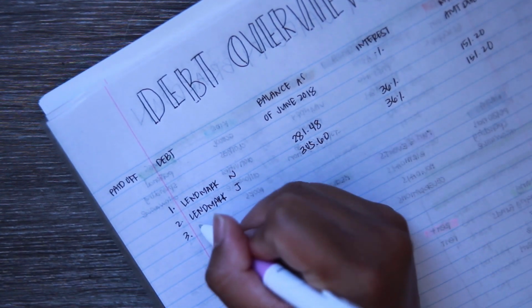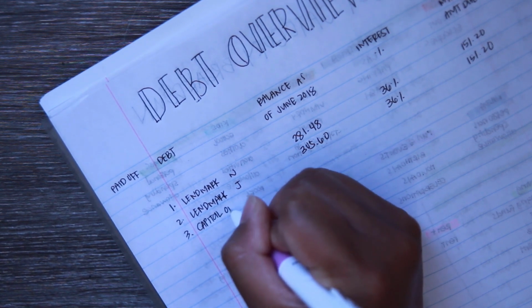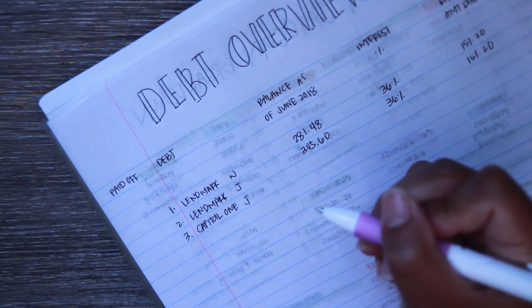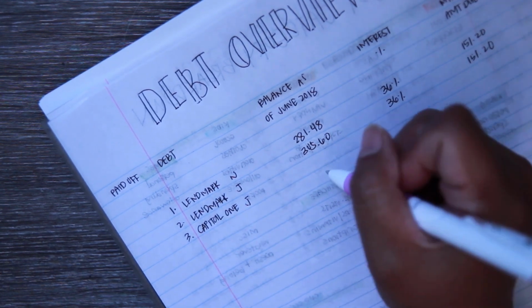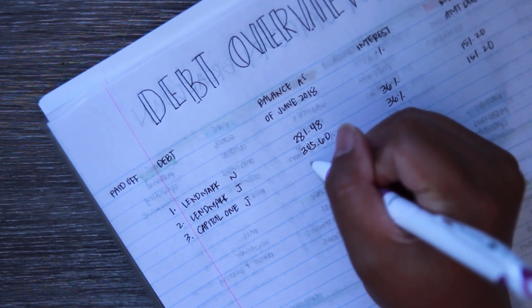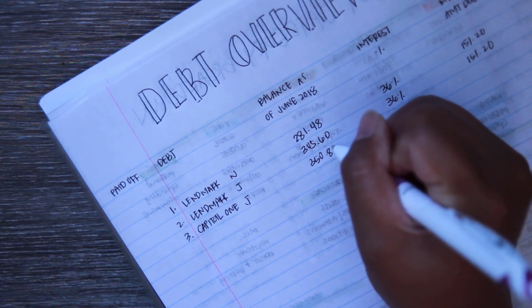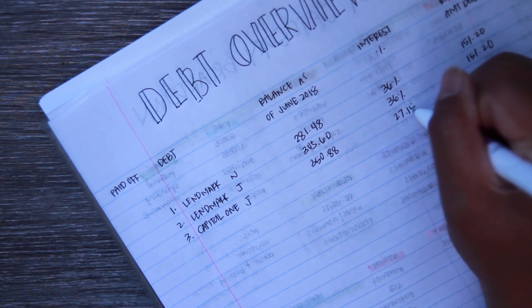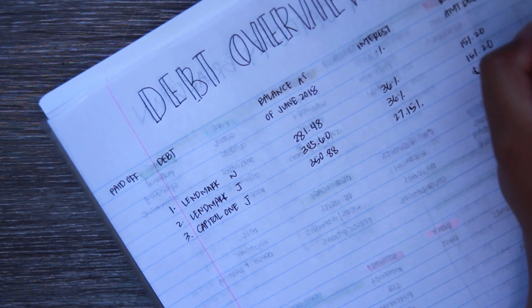Our third one is Capital One. And this one, I like to put initials on who has what card. And this one's my husband's. The Landmark, of course, we no longer have. Our Capital One, I believe this one we still do have. And that balance was $350. Interest was $27.15, and the minimum amount due is $25.